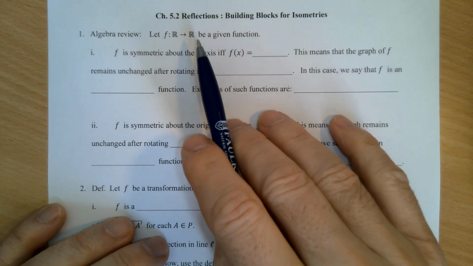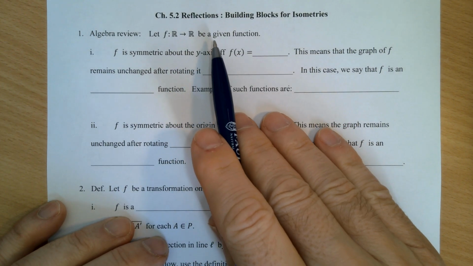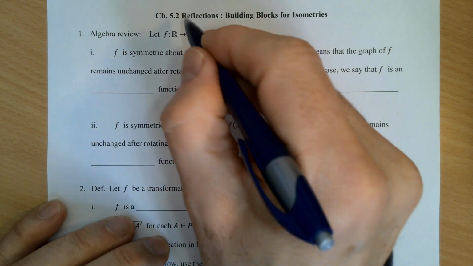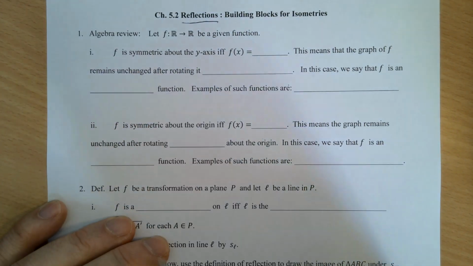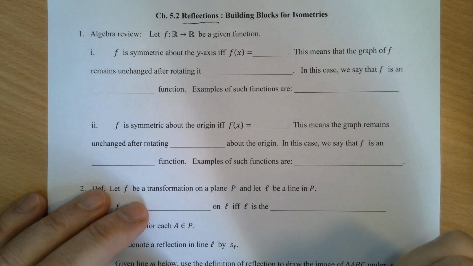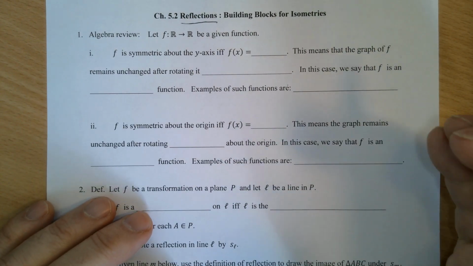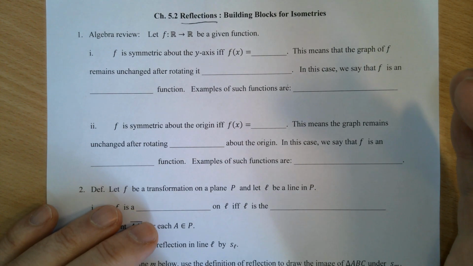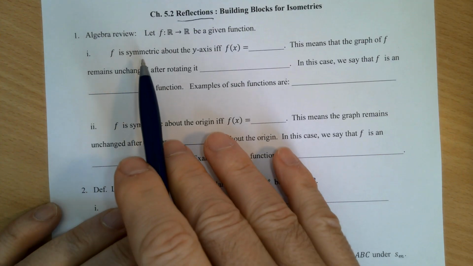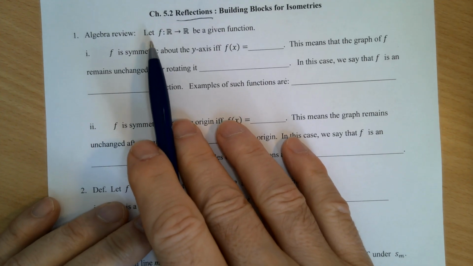In this section, we're going to talk about a special kind of linear transformation. It's called a reflection. And I think you've already seen reflections. You may not remember, but if you go back to pre-calculus, algebra, let's take a look at what you should already have seen.